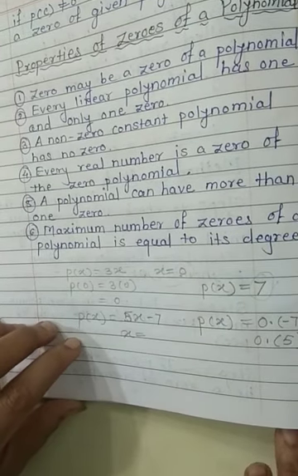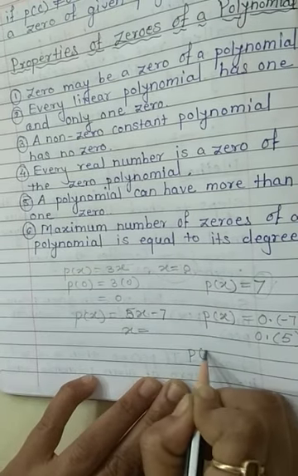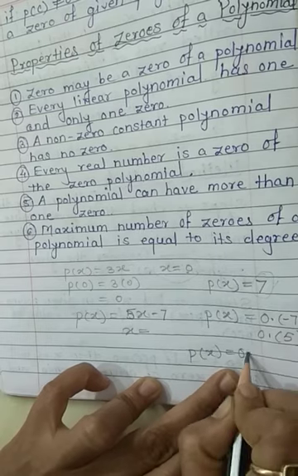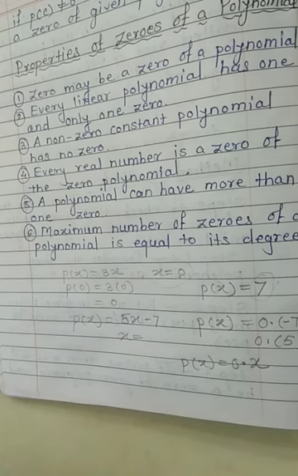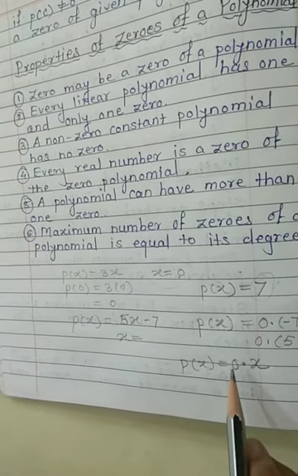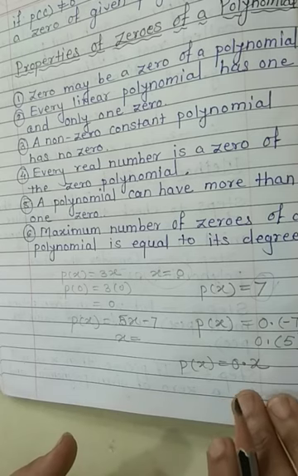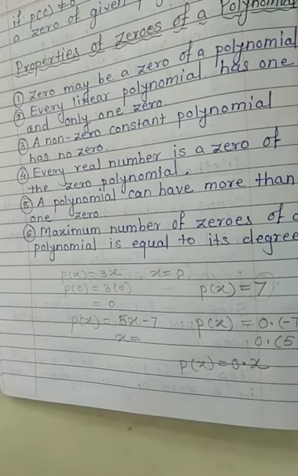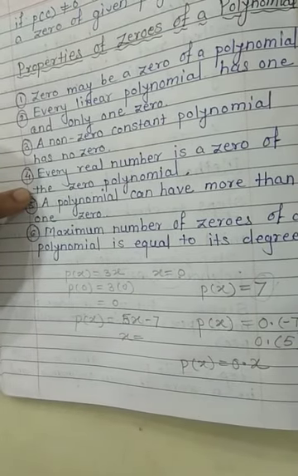So every real number is a 0 of the 0 polynomial, because p of x equal to 0 means 0 into any variable x or y or m or p you can take here, and when we multiply that value of the variable with this 0, we will get 0 every time. So here we can put the value of the variable as any real number, every time we will get 0 as the solution of this polynomial, and therefore every real number is a 0 of the 0 polynomial.